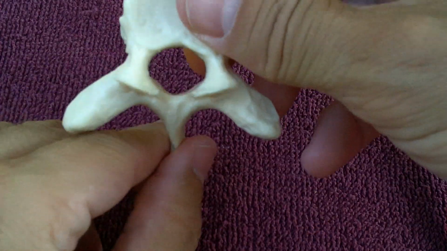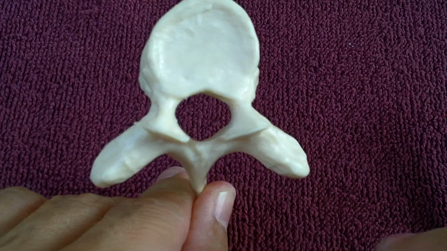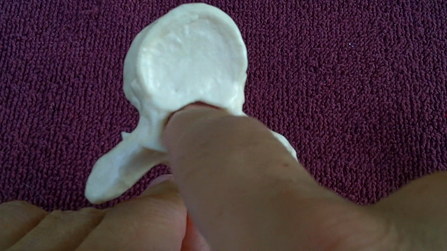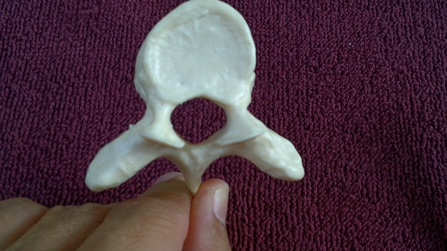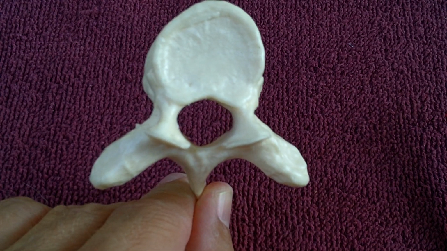Now we'll look at an S to I, or superior to inferior view. That big giant gaping hole in there is referred to as the spinal or vertebral foramen, and that's where you'll find your spinal cord passing through.